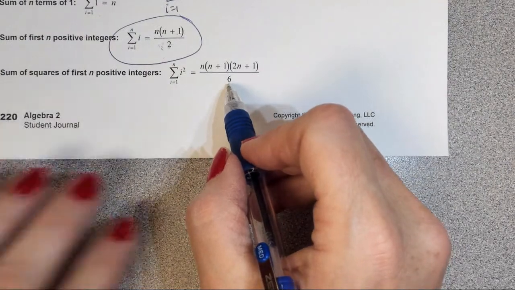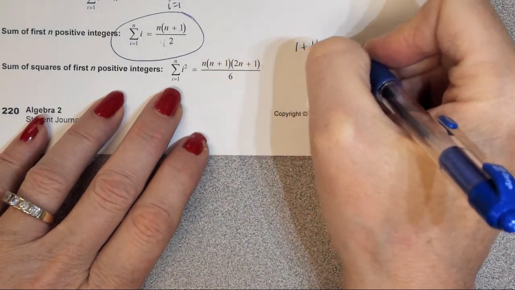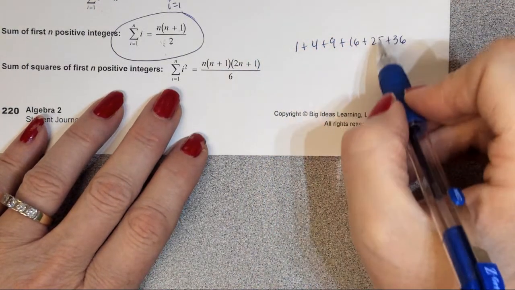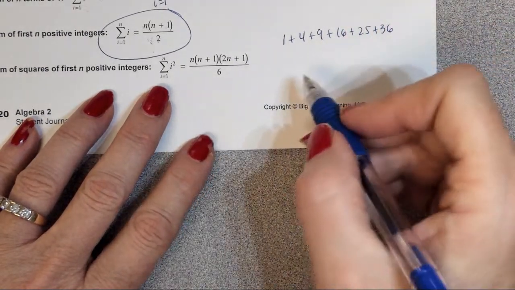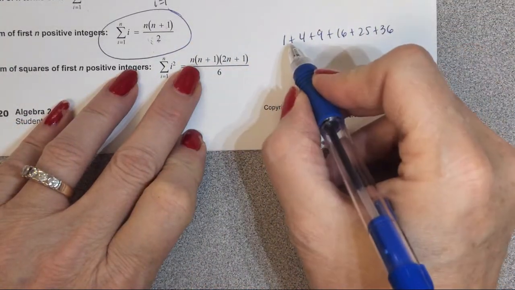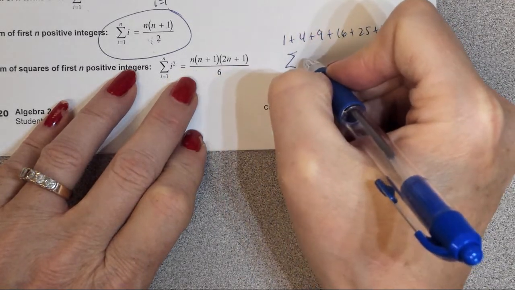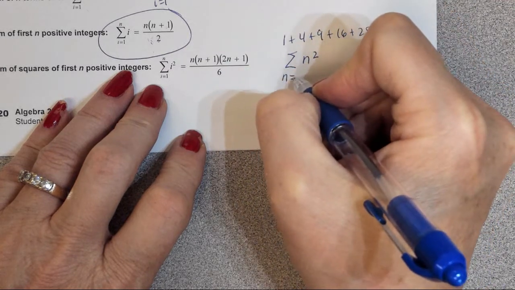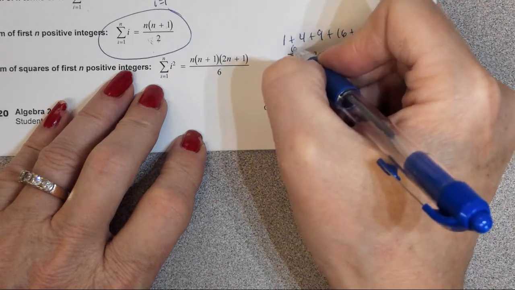This one is a little bit tougher. This would be if I'm trying to add up 1 plus 4 plus 9 plus 16 plus 25 plus 36. That's pretty hard to do, isn't it? I mean, it's not that bad, but we could type it in our calculator. But with this formula, it's saying if I want to find the sum, I can say what's n. Well, this is the same thing as the sum of, I'm going to use n instead of i, of n squared as n goes from 1 to 1, 2, 3, 4, 5, 6 terms.